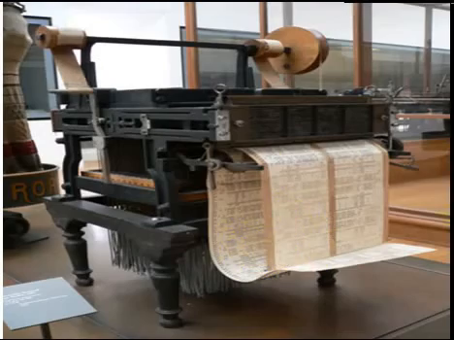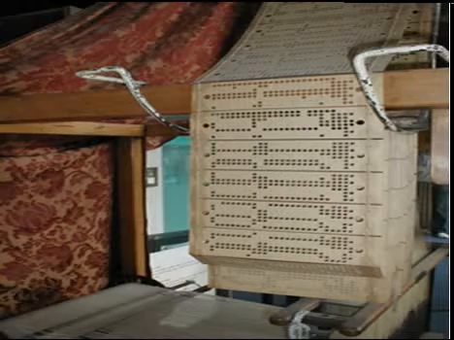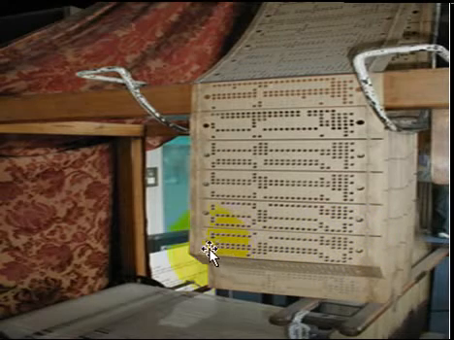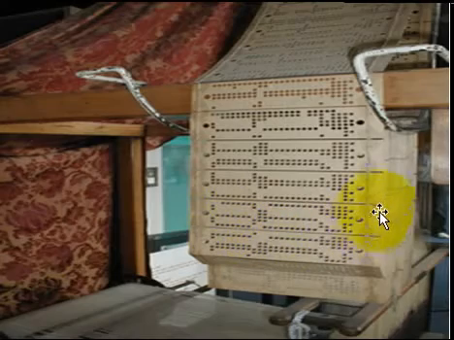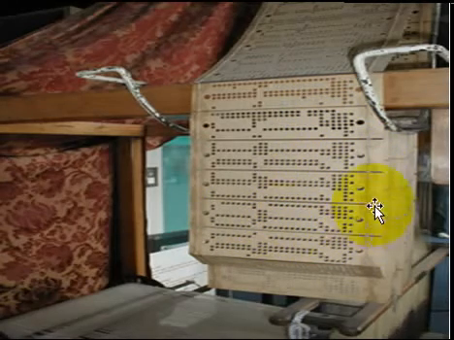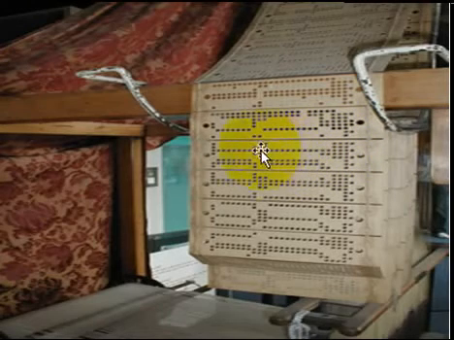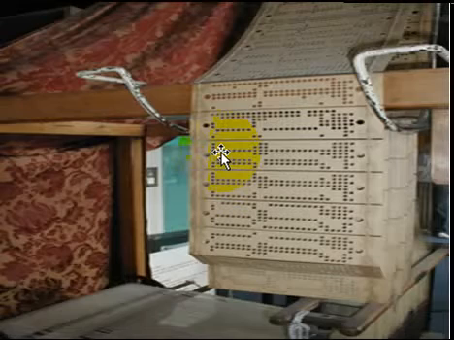It had these paper punch cards that a pattern could be stored on. If you notice on the paper, there are holes in different patterns along the card. As the paper scrolls through the machine, whether or not there's a hole there tells the machine whether or not to mix in a new color, to shift the loom in a certain way.